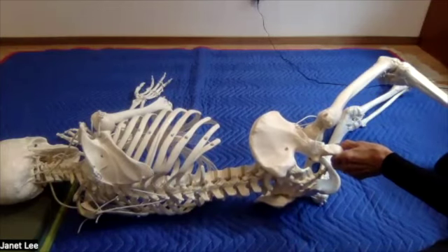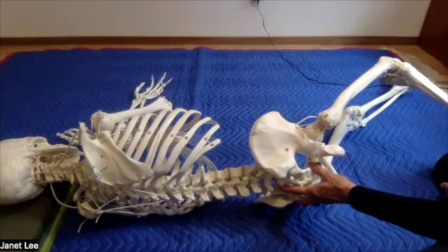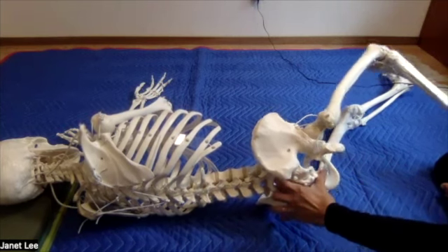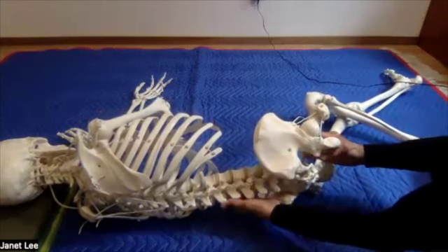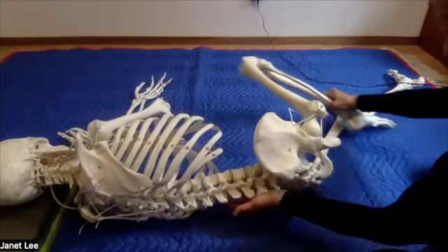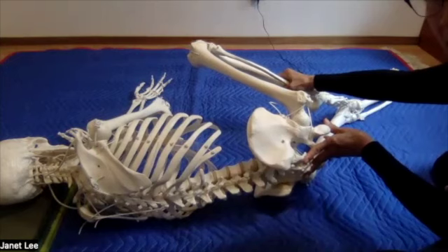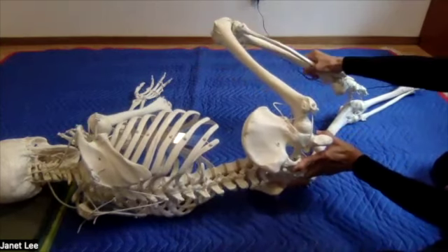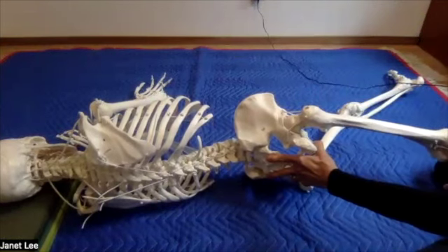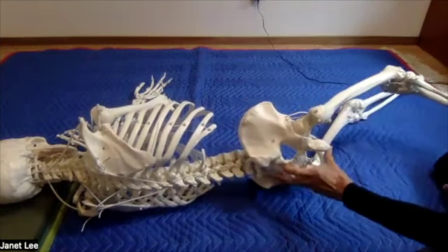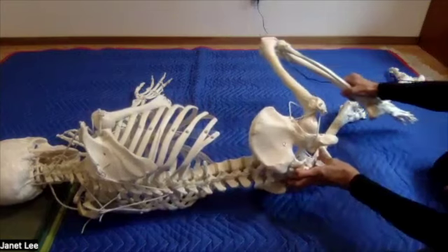So we can combine the two movements of rounding, round the spine and bend the knee up, and then we can arch the spine and lengthen the leg. So if we can do those movements, we can also do the opposite, right?